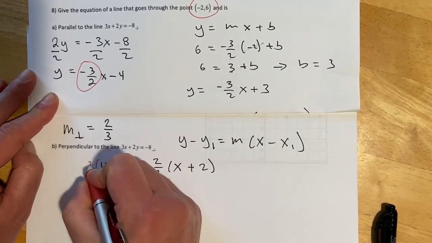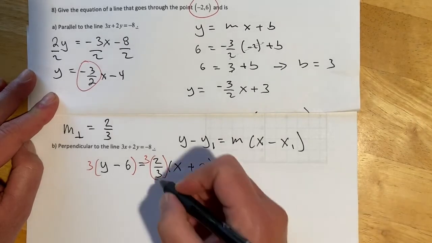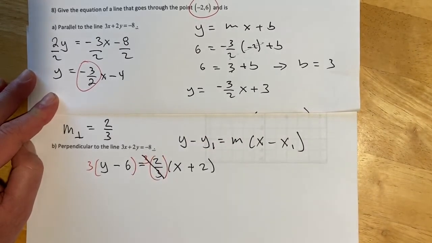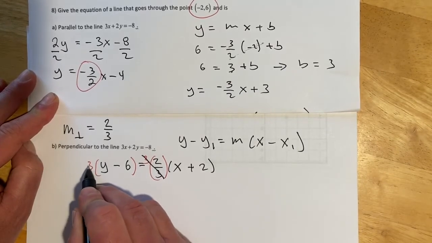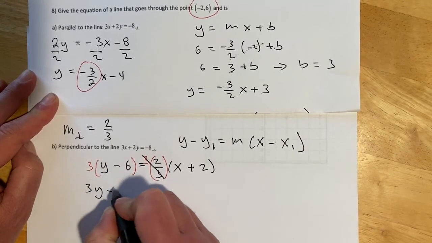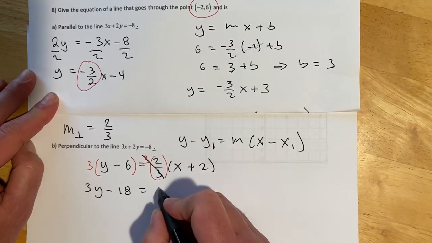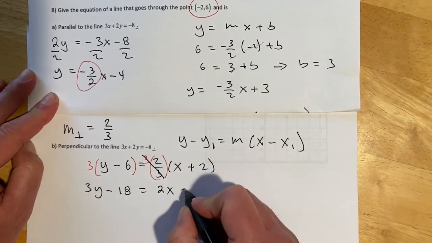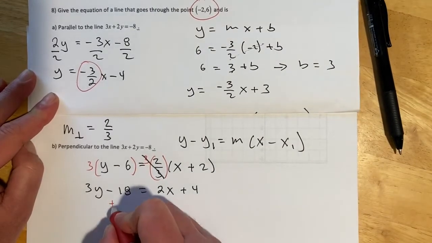I could also multiply both sides by 3 for a second, and what that will do over here is get rid of the fraction for me, and then to balance it out I have to do the other side by 3 as well. But 3y minus 18 equals, and now this would just be 2x, and then 2 times 2 makes 4. And now I'm going to add this 18 over.